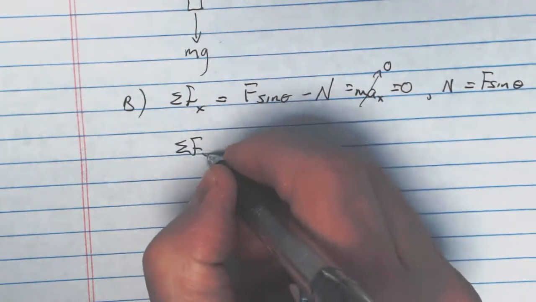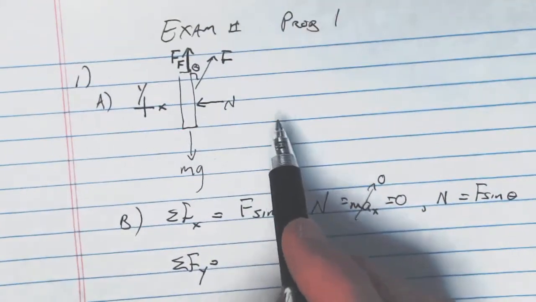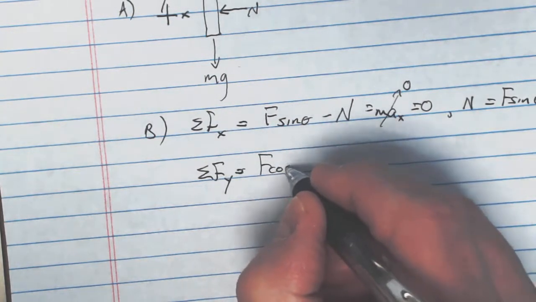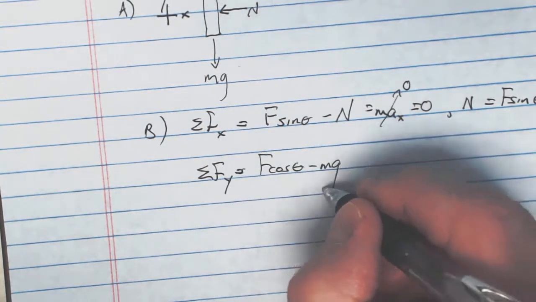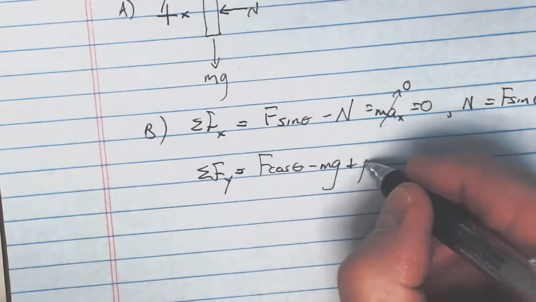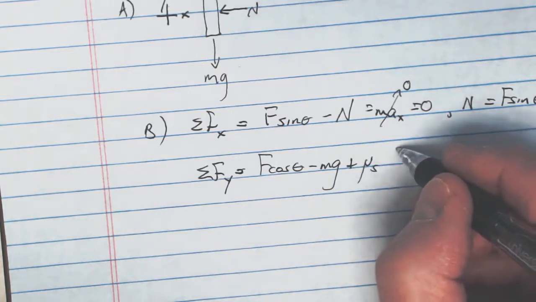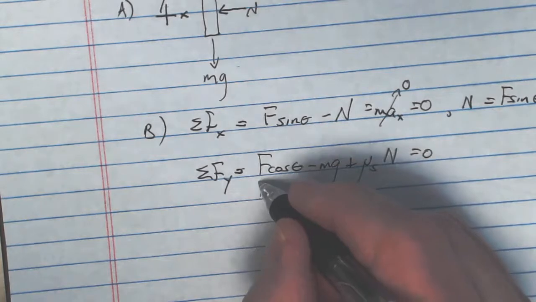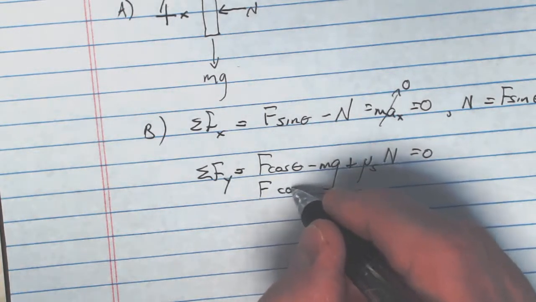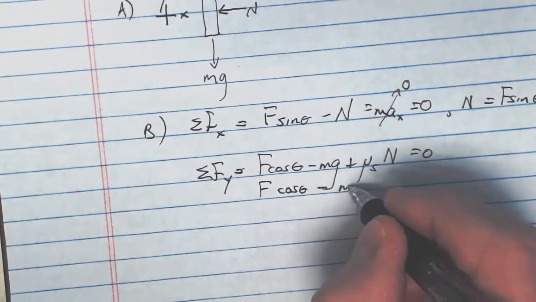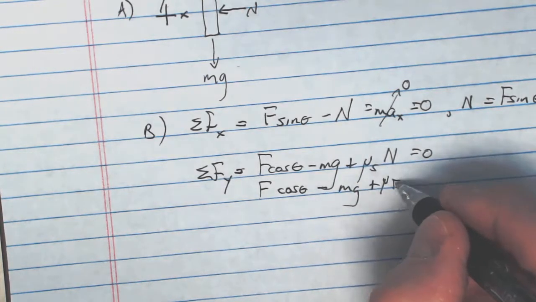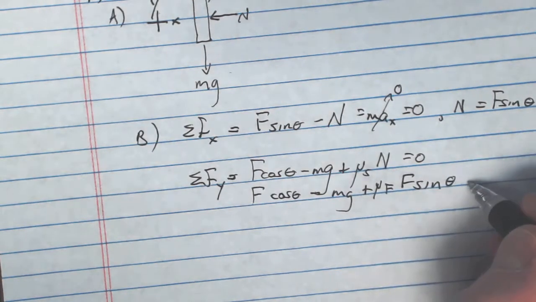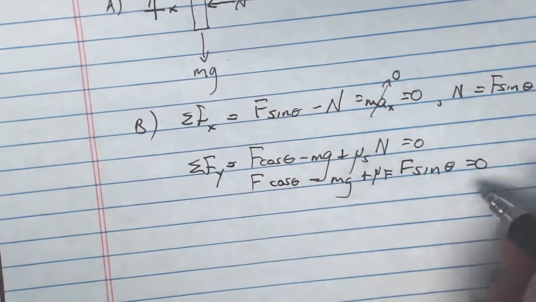So now let's write the sum of the forces in the y direction. That's equal to, well, we have F cosine theta in my positive y direction. And we have gravity down, and we have friction up. So it's going to be plus mu s N, and it's static friction because the book isn't moving with respect to the wall. Those have to sum to 0 because it's staying at rest with respect to the wall. So let's just plug in for the normal force. We have F cosine theta minus mg plus mu s, and the normal force we know from up above is F sine theta. And these have to sum to 0. Okay, so this is an equation.